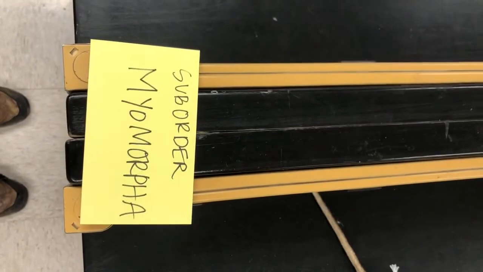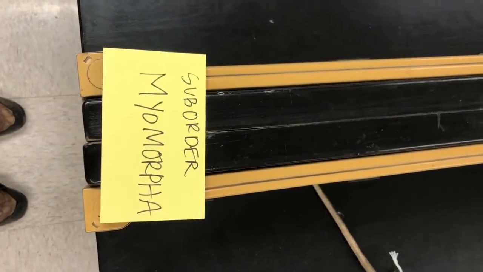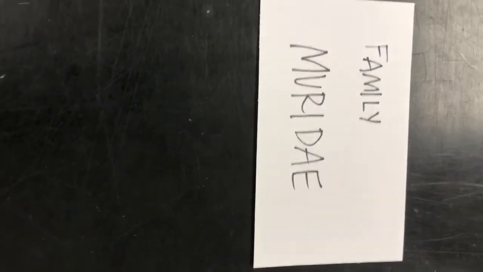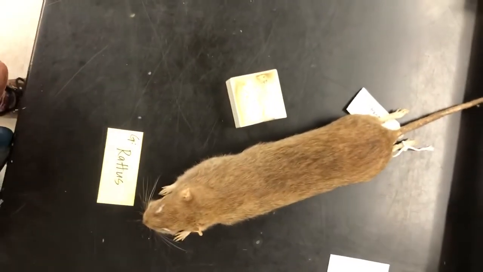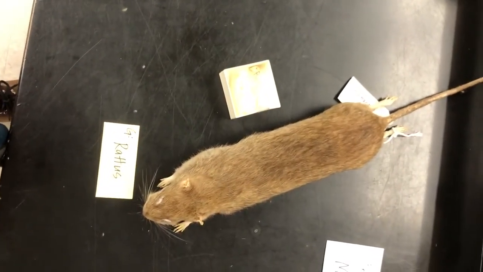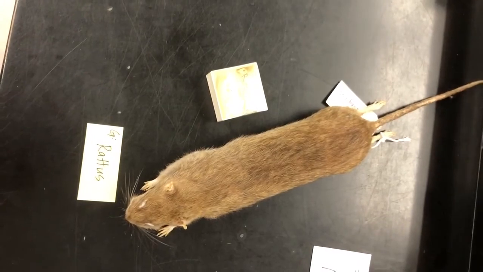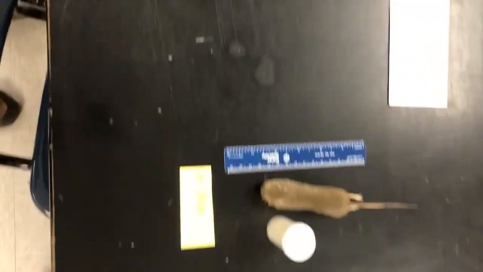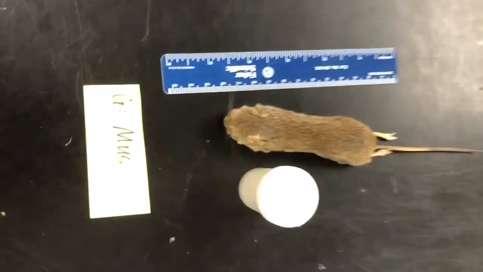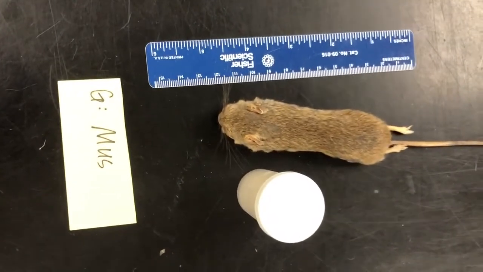All right, moving on to suborder Myomorpha. The first family that we have is family Muridae. And the first specimen or genus that we have in this family is Rattus. So this is our common rat. And then the second genus that we have is Mus, which is our common mouse.